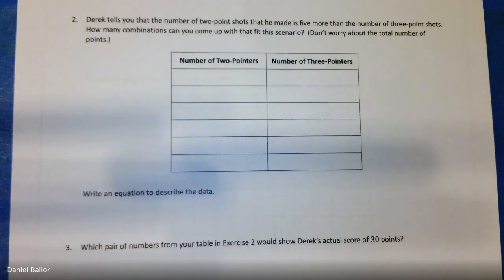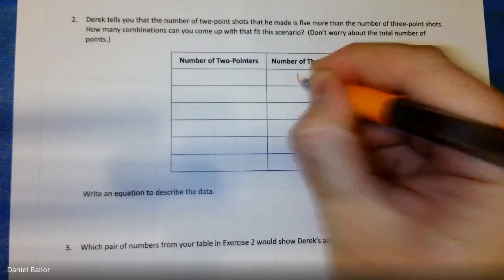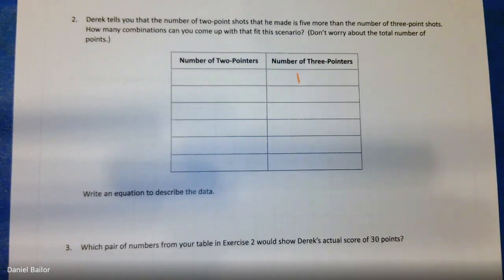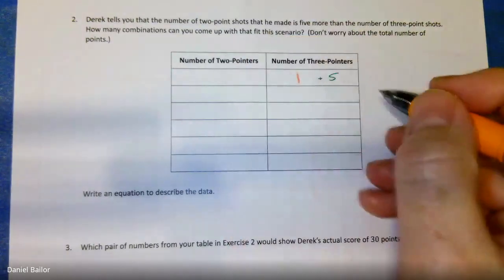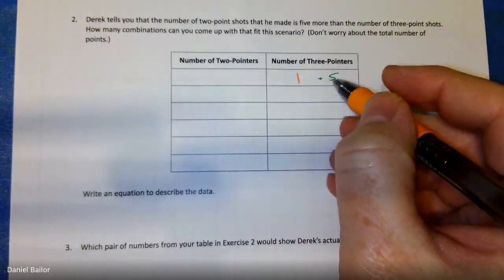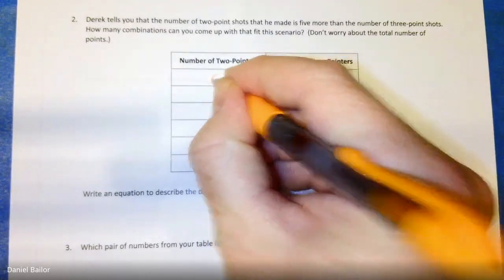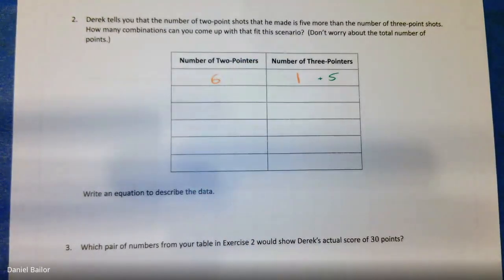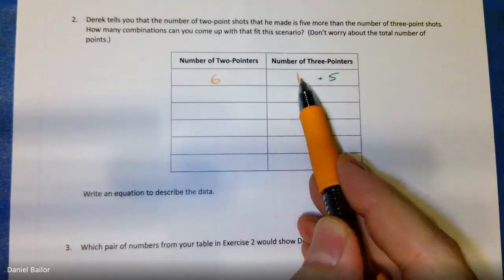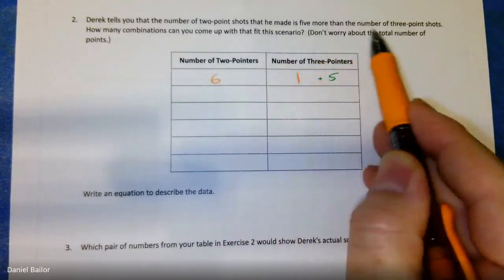So his number of 2-point shots is 5 more than the number of three-point shots. Well, this means that it's 5 more than three-pointers. So if he makes one three-pointer, we need to do +5 to find his two-pointers. So one three-pointer means he had 6 two-pointers, because this is 5 more, because it says two-pointers is 5 more than three-pointers.